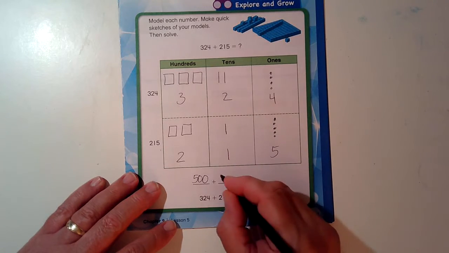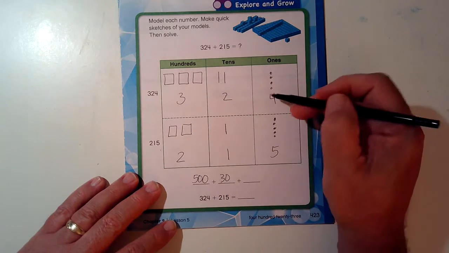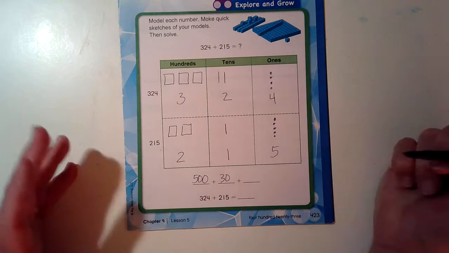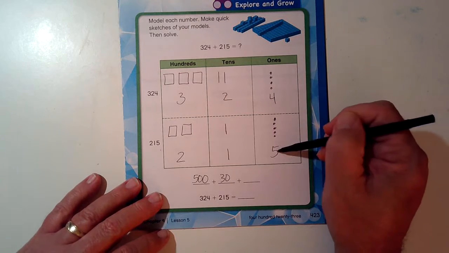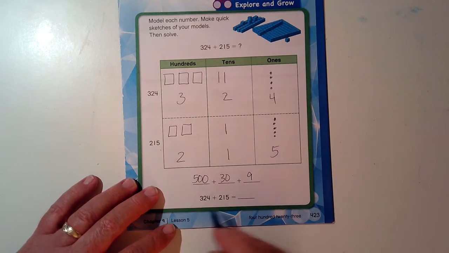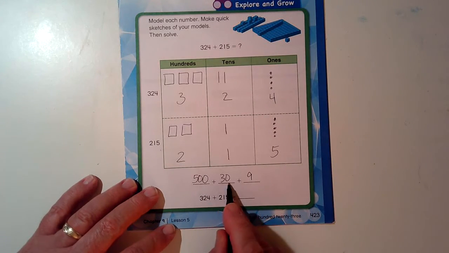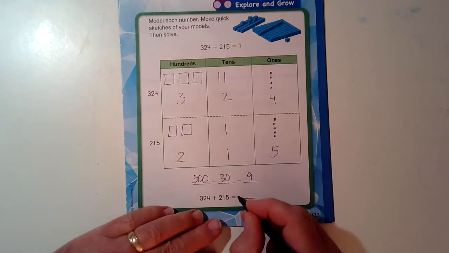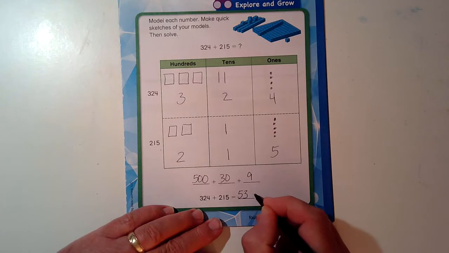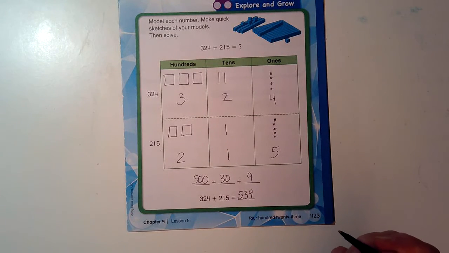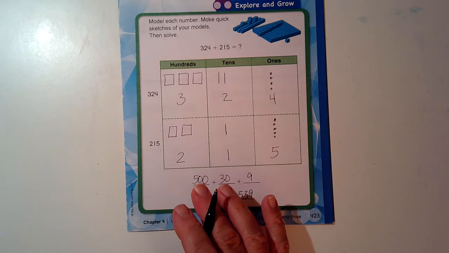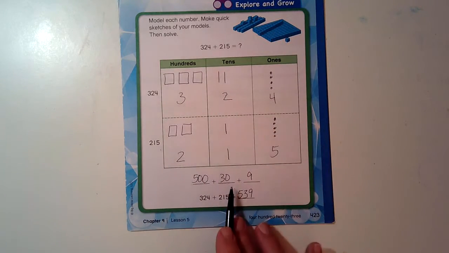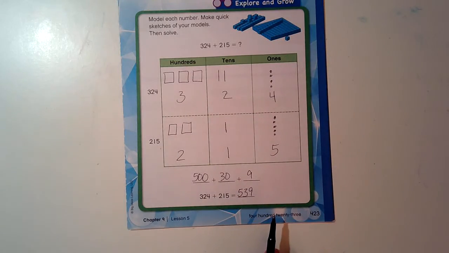I add them like this, 30, and 4 plus 5 is 9. You can count the dots, or you can say 4 plus 5 is 9. That means that I have 500 plus 30 plus 9. We know from expanded notation that all I need to do is put them together, 539. Okay? Partial sums. I added my hundreds, then I added my tens, then I added my ones.